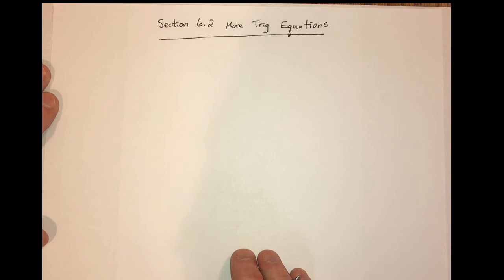Welcome back, everybody. Section 6.2 is more trig fun. Solving trig equations, but make them medium level. So what's going to be a little more challenging is that we'll need to either use more sophisticated algebra or use some trig identities.